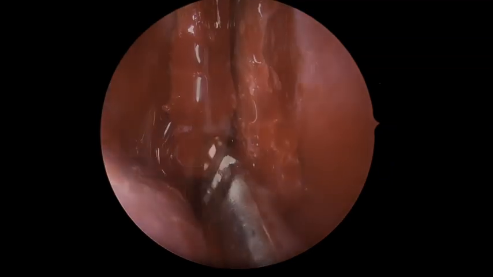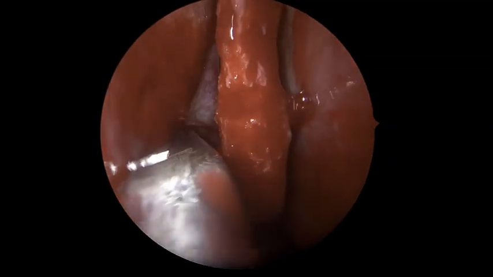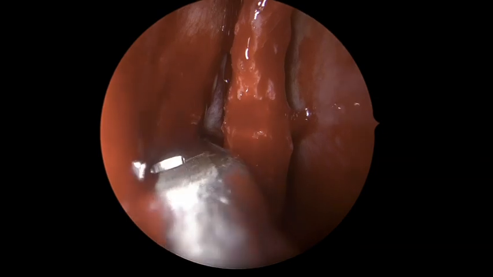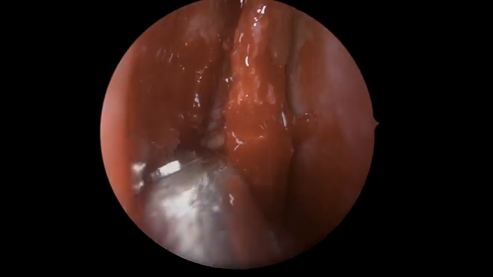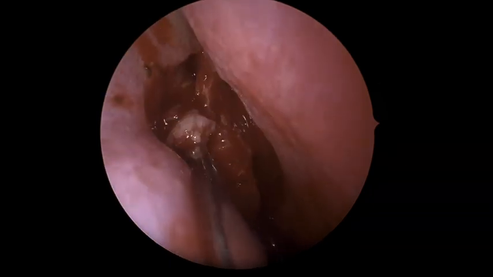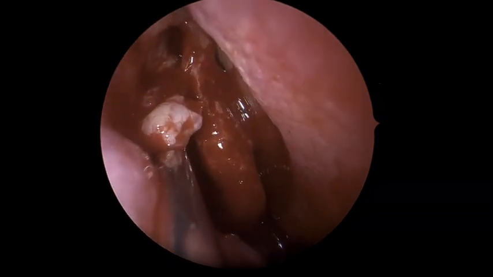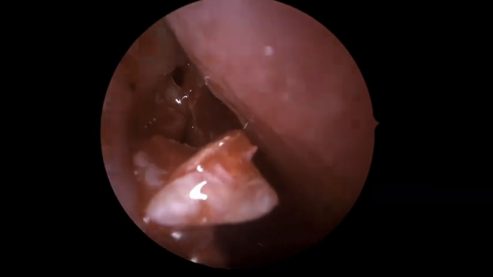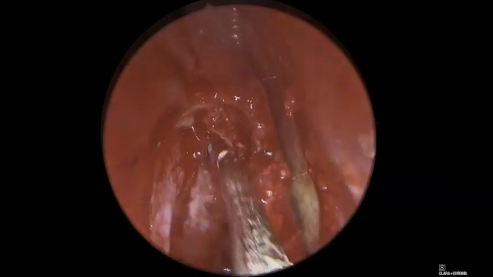After reduction of the middle turbinate, we proceed with the retrograde inferior uncinectomy using a backbite forceps. From an anatomy-driven surgical perspective, we currently do not rely on rigid light probes to locate the projection of the lacrimal sac on the nasal mucosa.